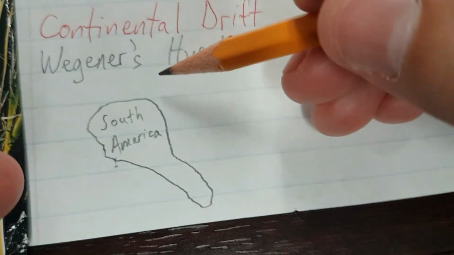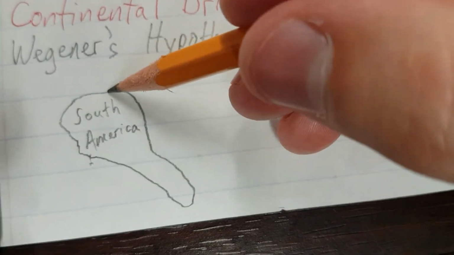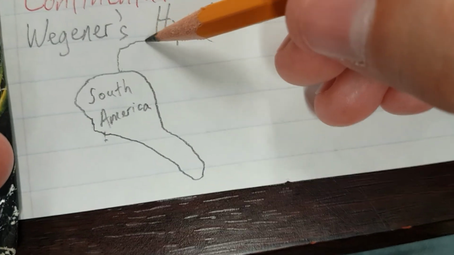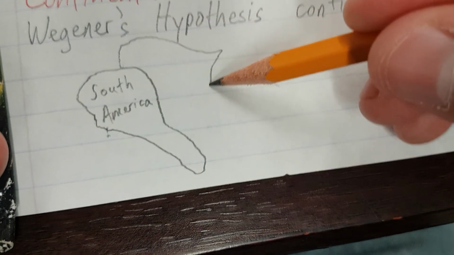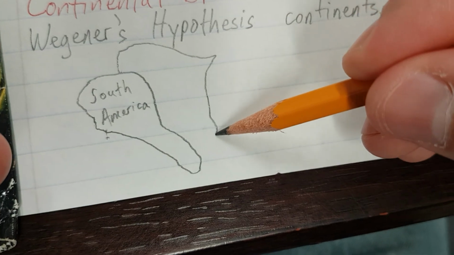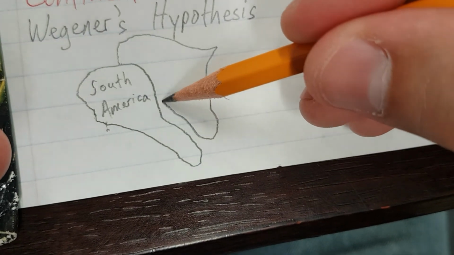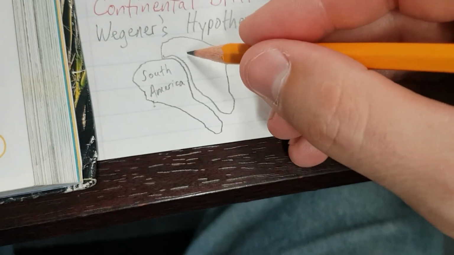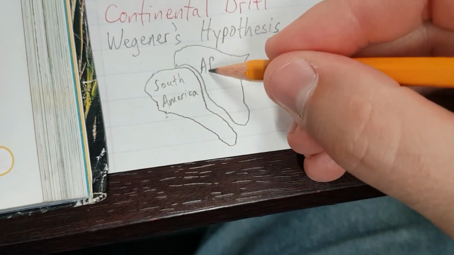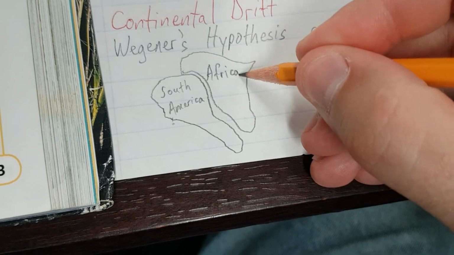And now, let's do Africa. So we're going to start right about there, come up, all the way out, and there's like a little point right there. And then it comes down, and it curves back up, and it sort of follows the coastline there, South America. And that is Africa, capital A-F-R-I-C-A.